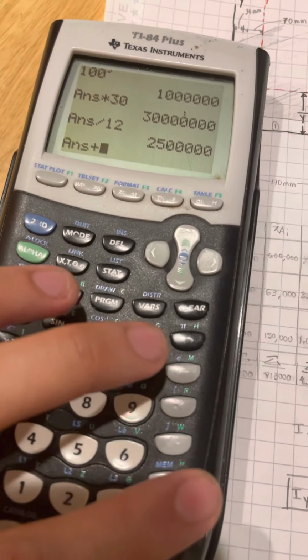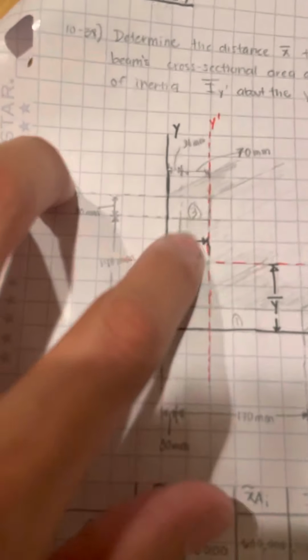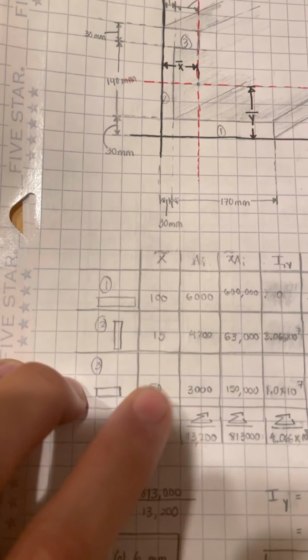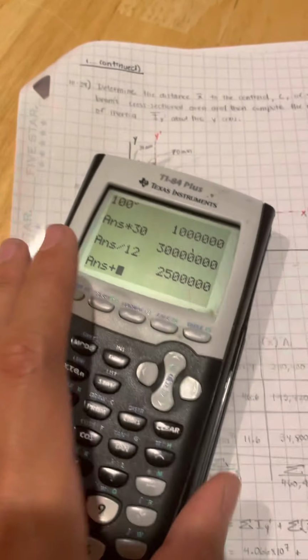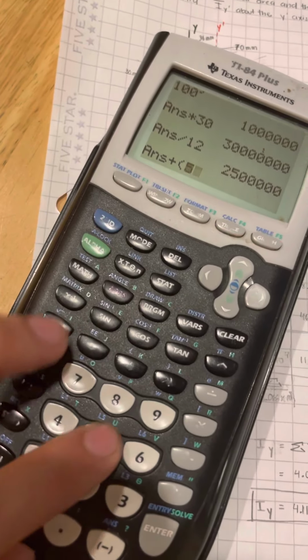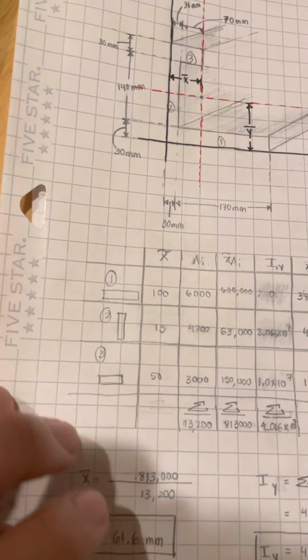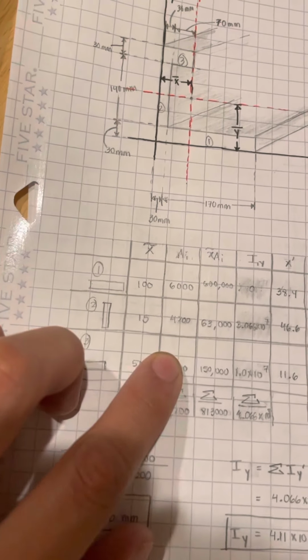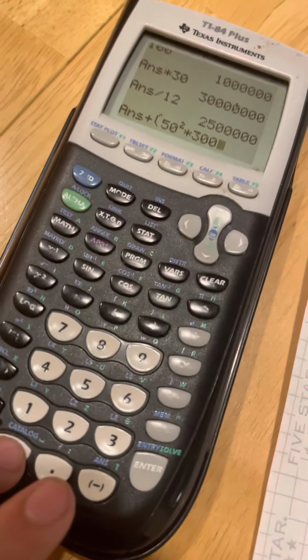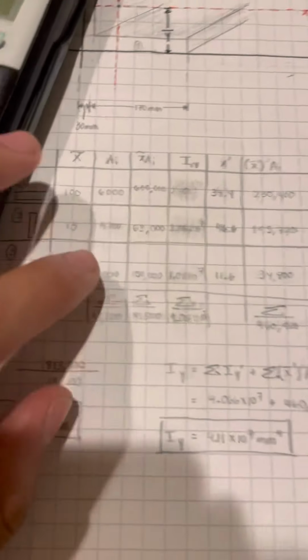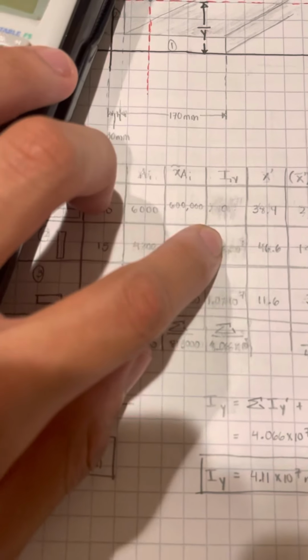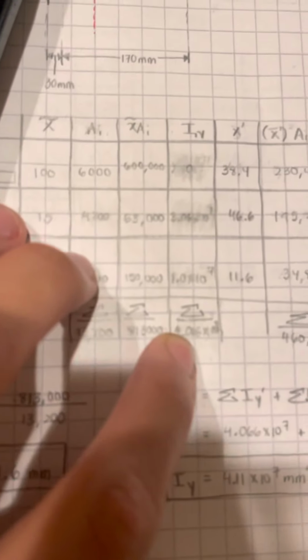So now, where are we? Okay, the half of this is 50, so 50 to 100 is just 50, because 100 minus 50 is 50. So 50 squared times, what's the area? It's 3,000 times 3,000. And those are our numbers, that's what's written right here and here, okay? And so you just sum those. You get 4.066 times 10 to the 7th.